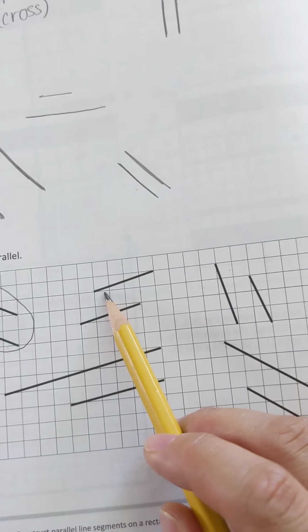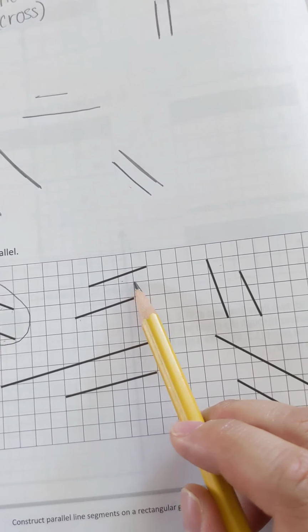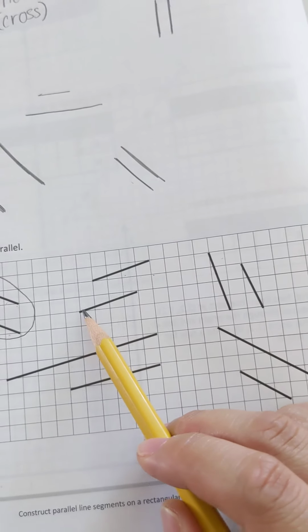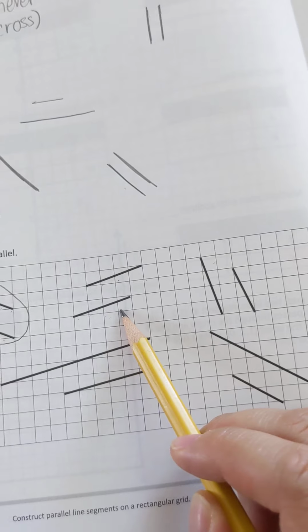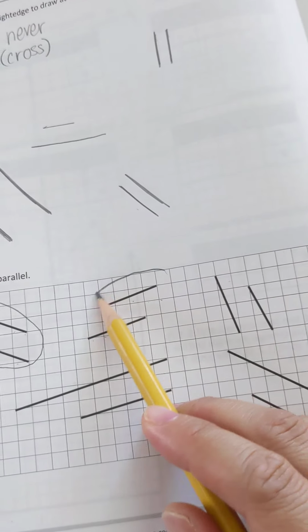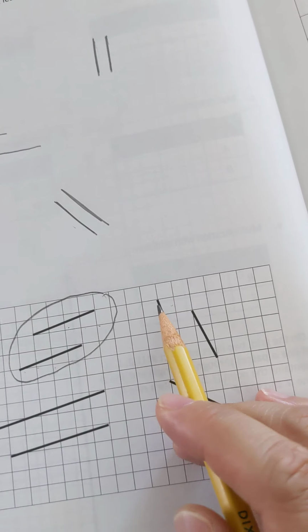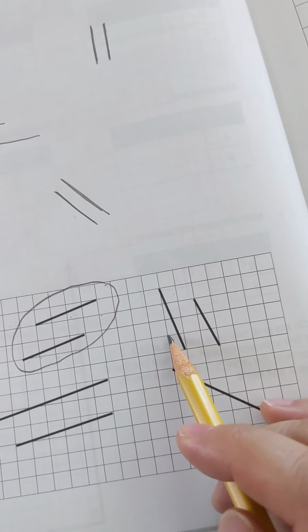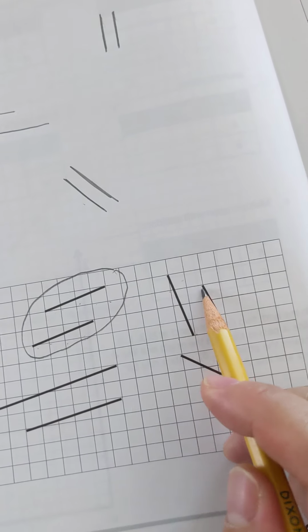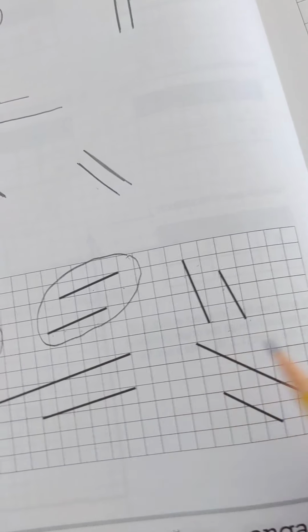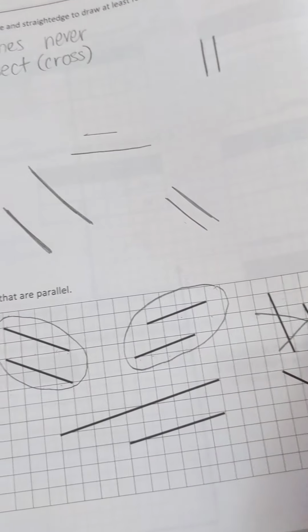Then we have these lines, so over 1, 2, 3, 4, up 1. Over 1, 2, 3, 4, up 1. These are also parallel because they're following the same rule. Now, 1, 2, 3, 4, over 1. 1, 2, 3, over 1. Nope. These ones will eventually cross. Okay?